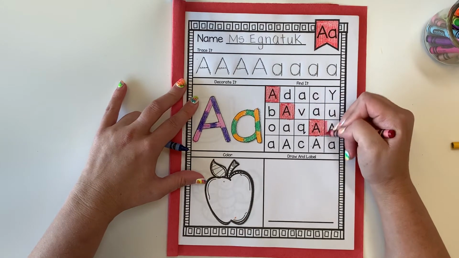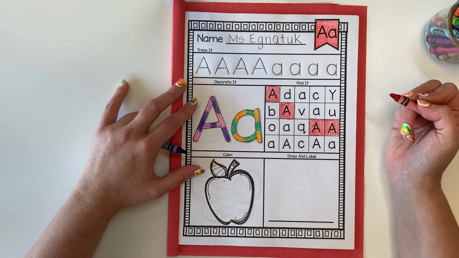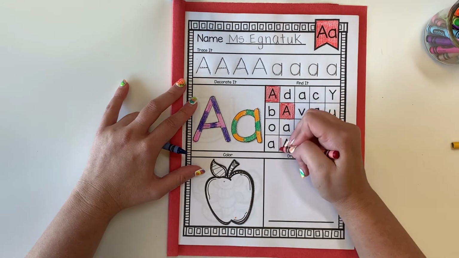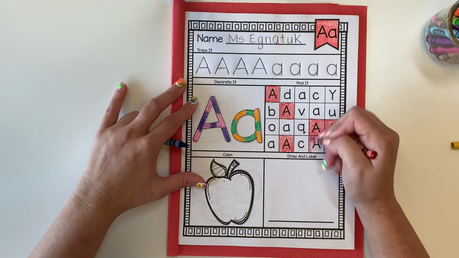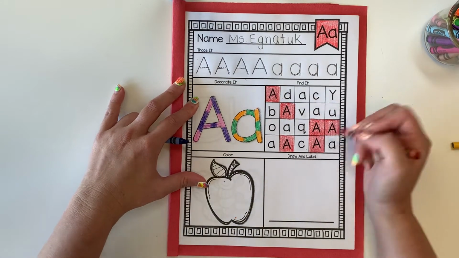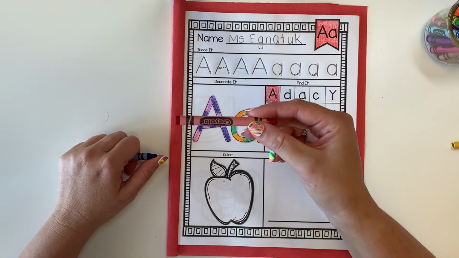Ooh, here's another one. 4. There's 2 more. Can you find them? 5 and 6. So I found all my capital A's. I used the same color.